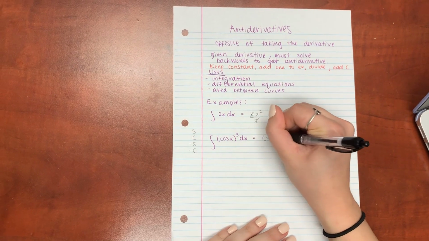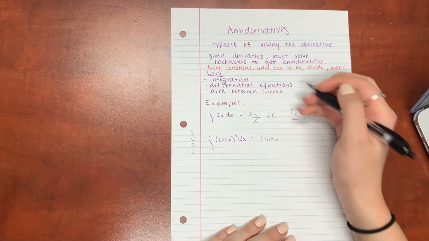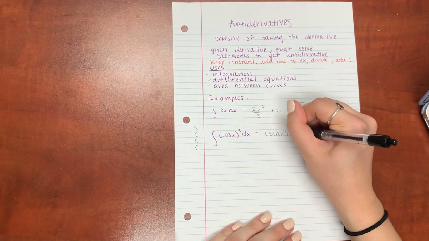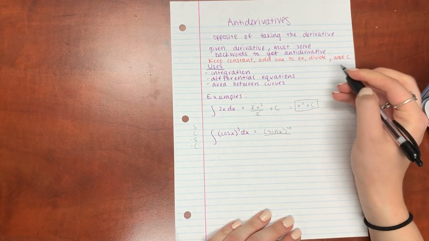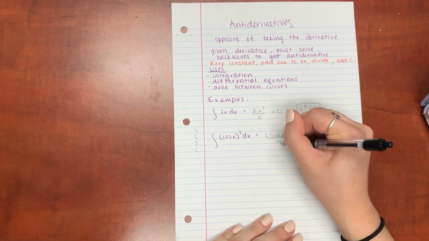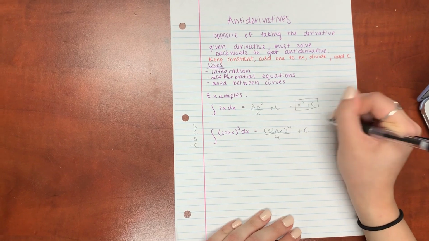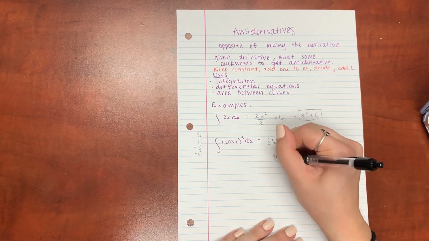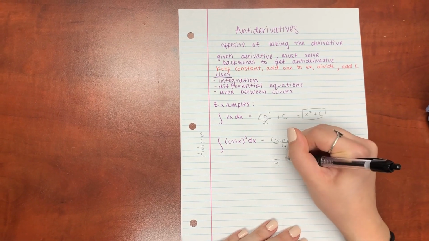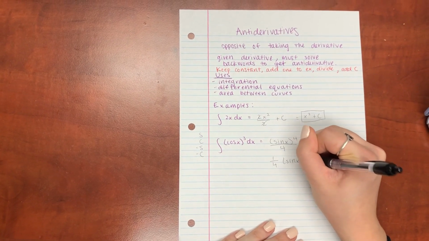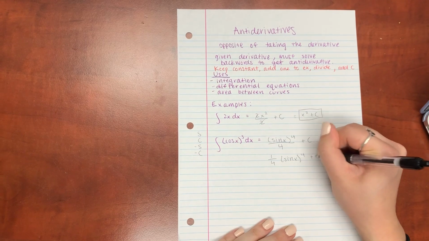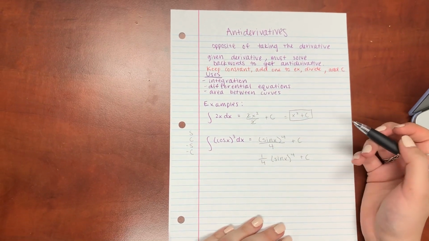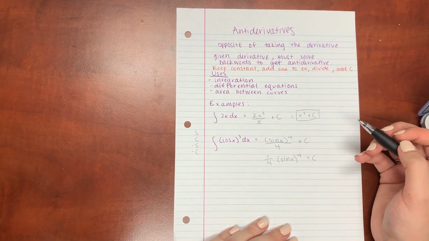So it becomes sine x, and then we're going to add 1 to the exponent like we learned before, divide by that same exponent, and add a c at the end. This can also be rewritten as 1/4 sine x to the 4th plus c. Either one is correct, but it's really up to your preference.